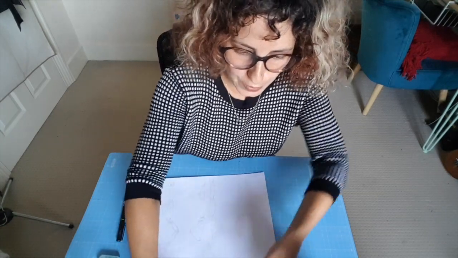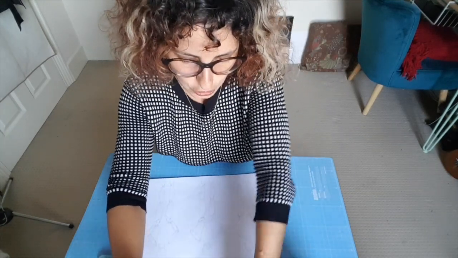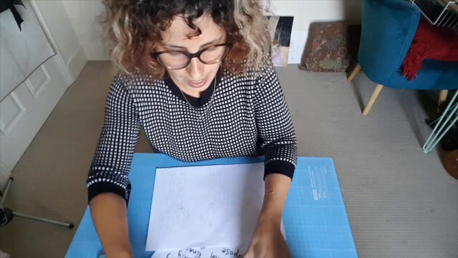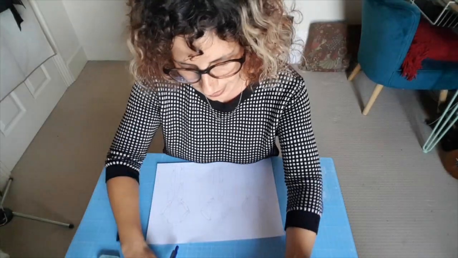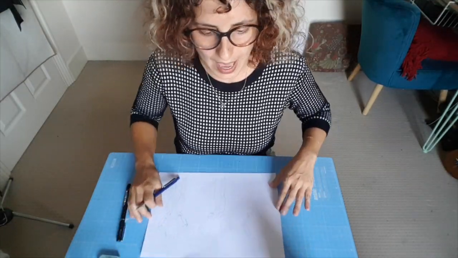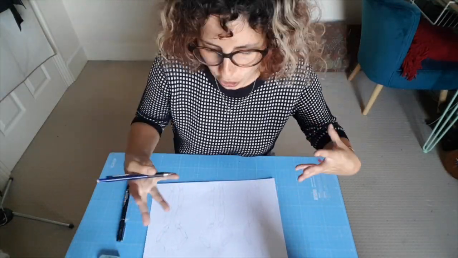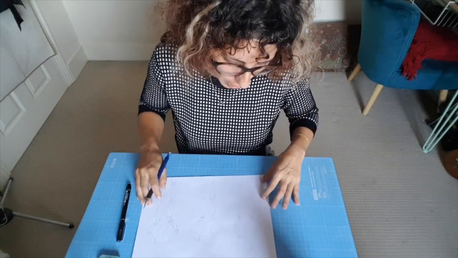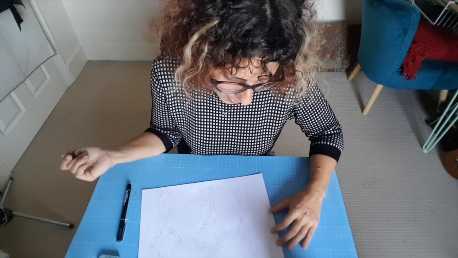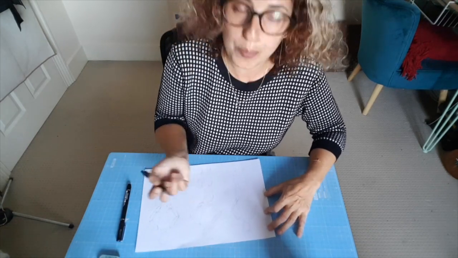So for the first one, I'm going to grab my first cheat sheet here and think again of our square and the stability and honesty and rational sort of qualities to this shape. And so you might think of places to square up.